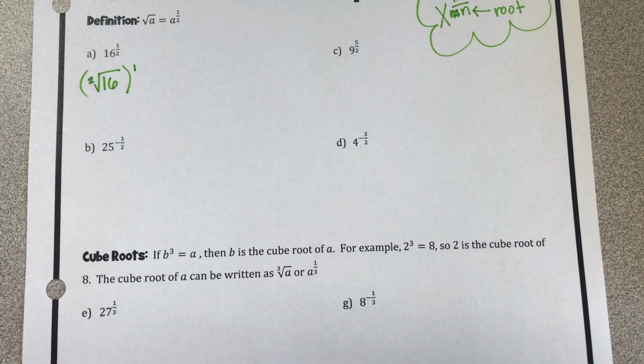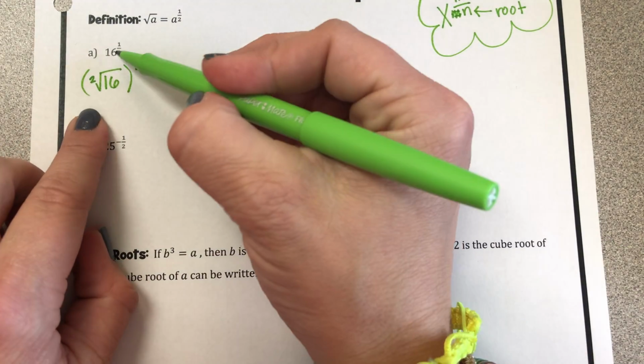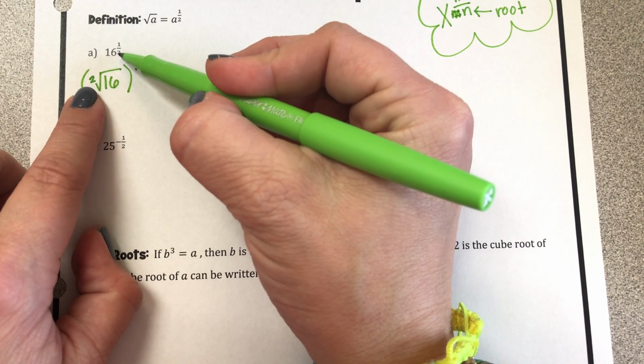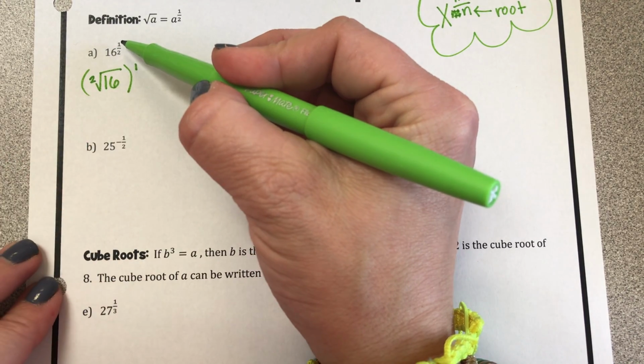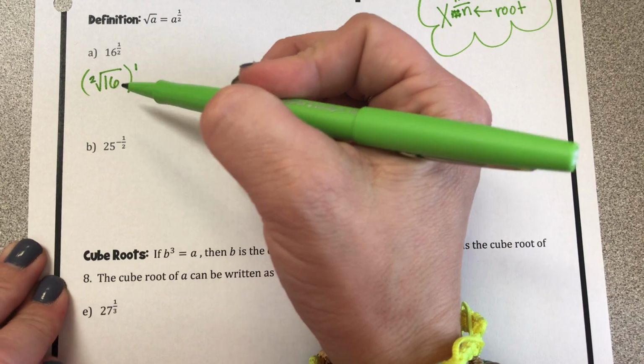I think it's going to be easier if we write it this way, because when we get into cube roots, it's going to make a little more sense. So this is the root, the square root, and we're taking the first power of the square root of 16.